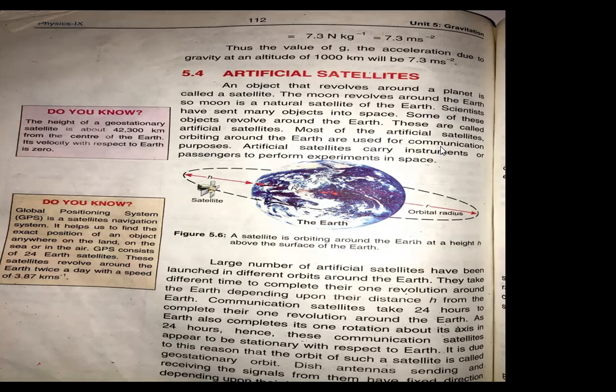Okay, what did I tell you? I gave you the definition of the satellite. Then I told you that there are two kinds of satellite: one is artificial satellite, another one is natural satellite. Natural satellites are those which revolve around the Earth and are created by Allah. Since the moon is revolving around the Earth and is created by Allah, the moon is the natural satellite.